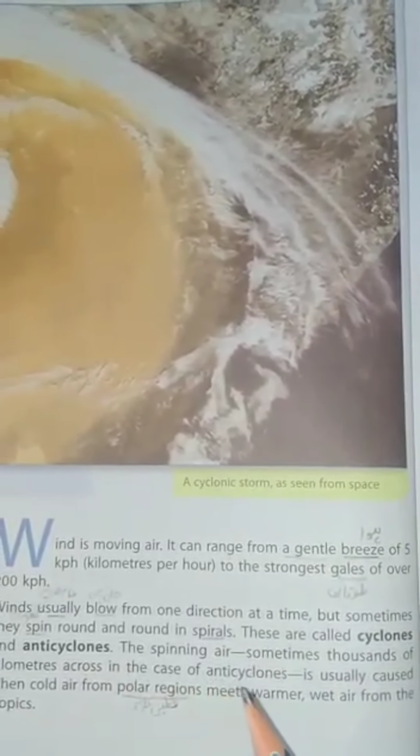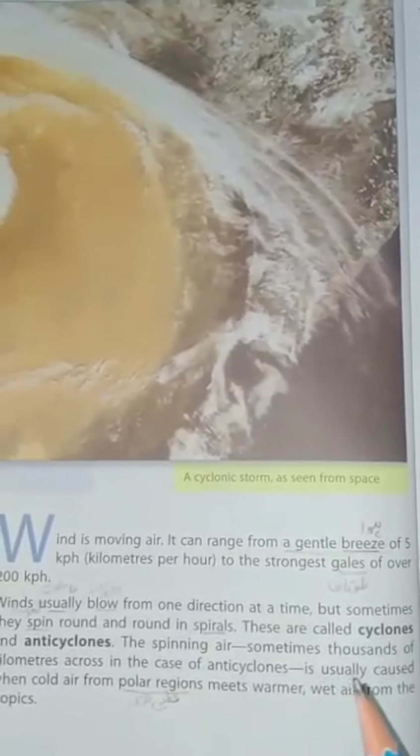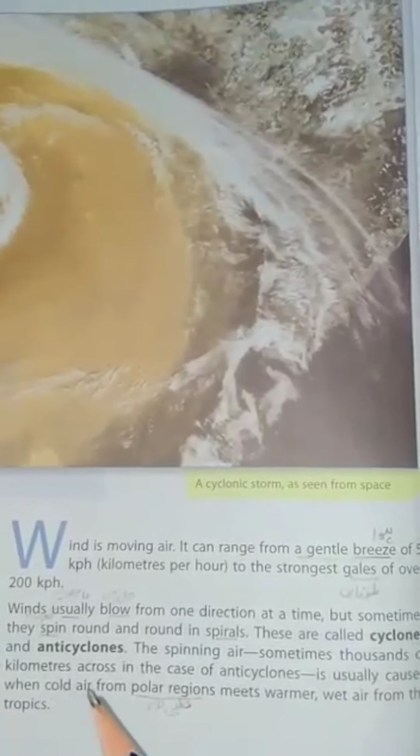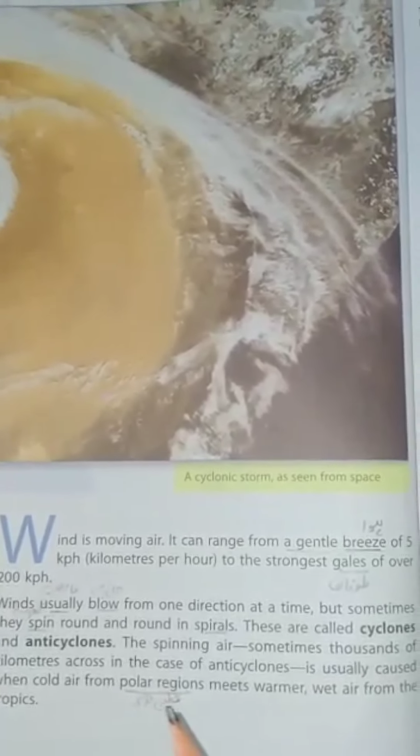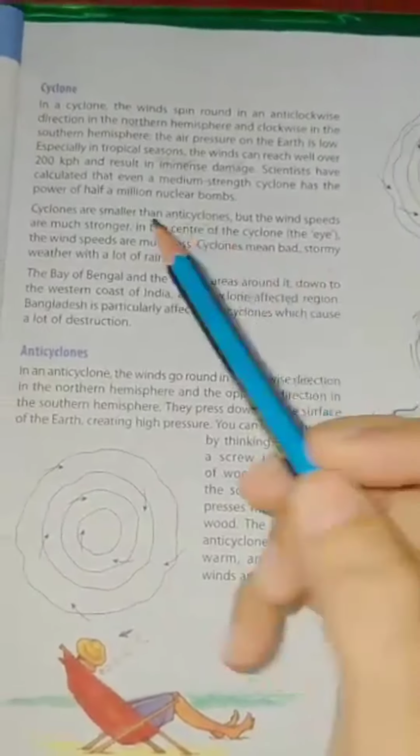Anticyclones are usually caused when cold air from the polar region meets warmer wet air from the tropics. Now turn to page number 13.